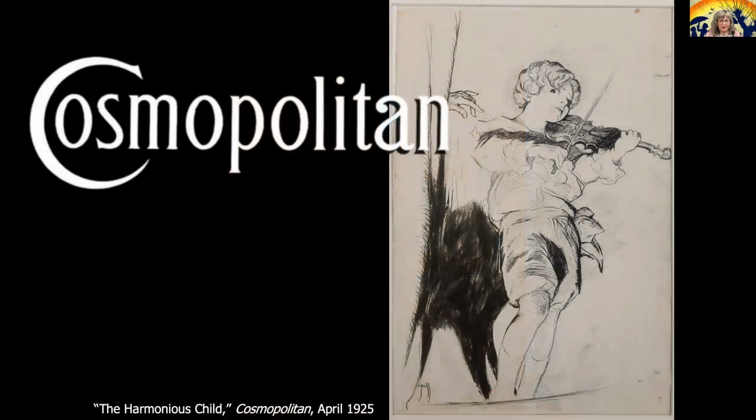So those were some covers from the collection, and now I wanted to look at some illustrations that appeared on the inside of the pages of magazines. And the following works all appeared in Cosmopolitan magazine. The next 3 images are going to be from a fiction story called The Harmonious Child.